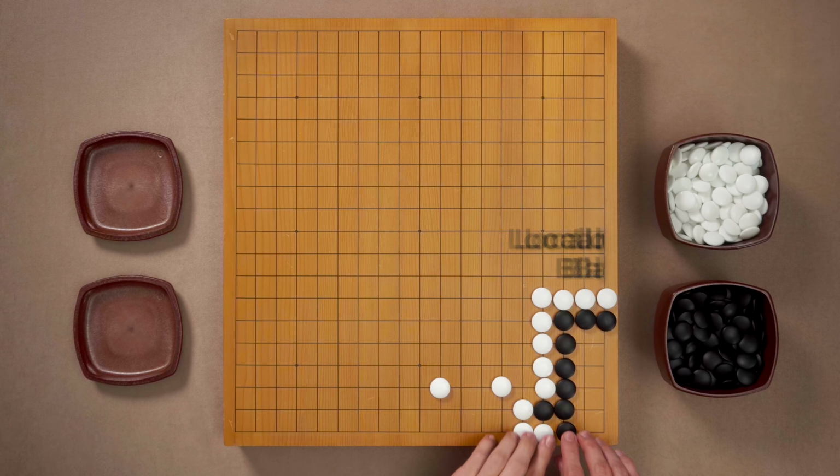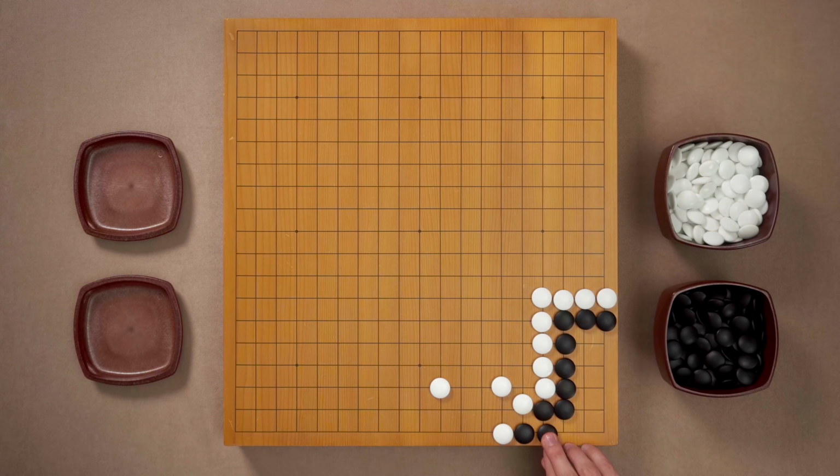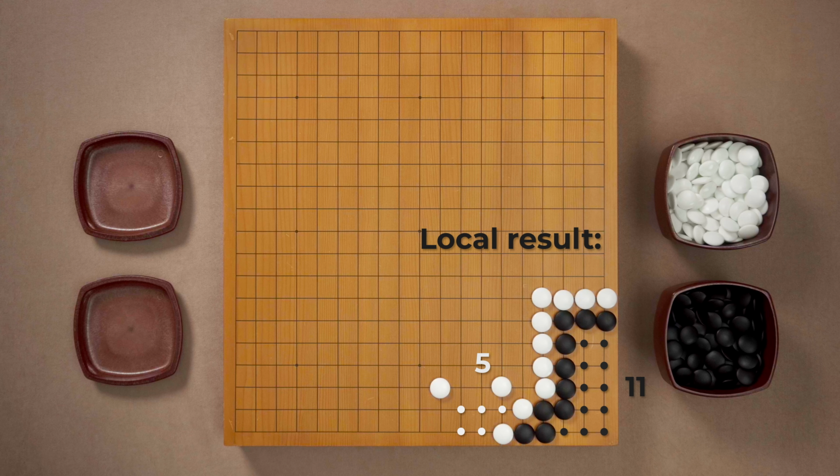On the other hand, if black plays the first move, white answers, black connects, then when we count the local result, black has 11 points, and white, we need to remember the borders of the territory we invented just now, and white's territory is worth 5 points. The difference is 6 points. Black has 6 points more, and in the previous position, black had 4 points more.